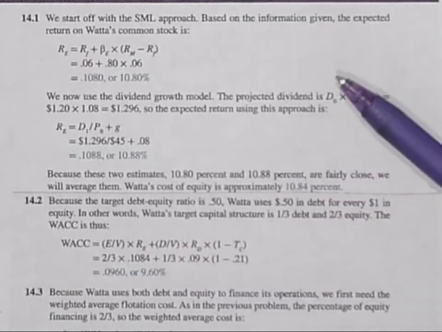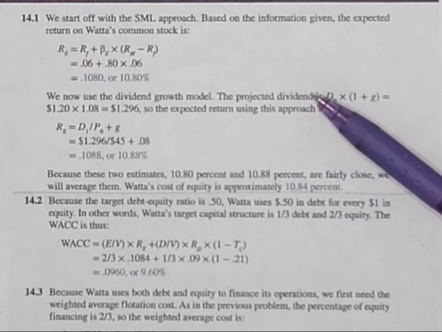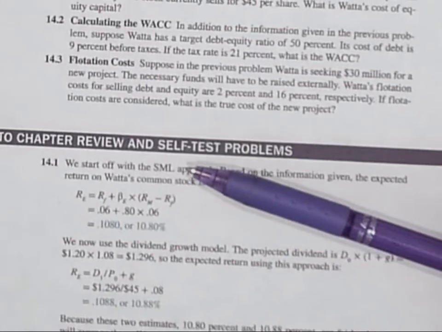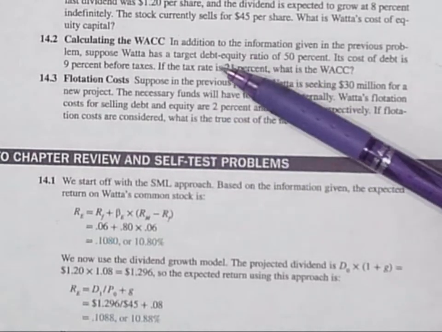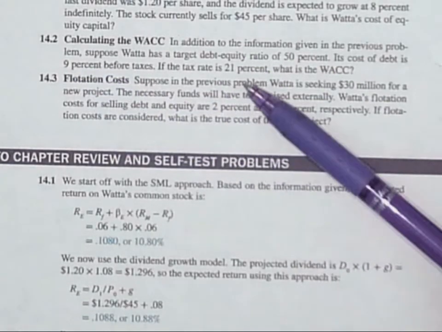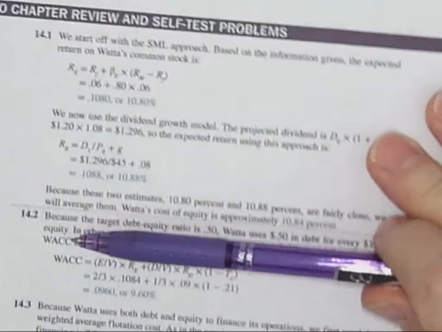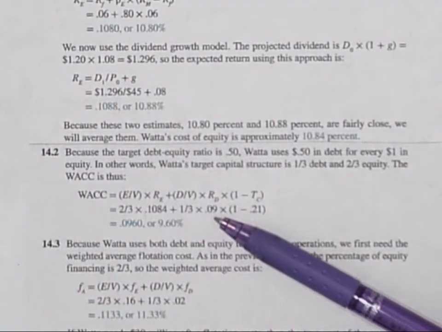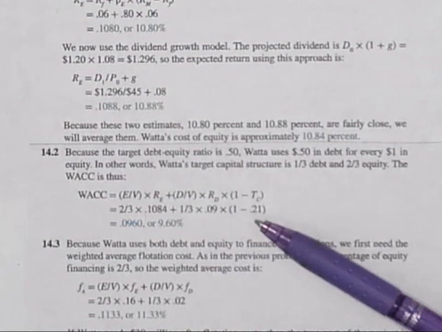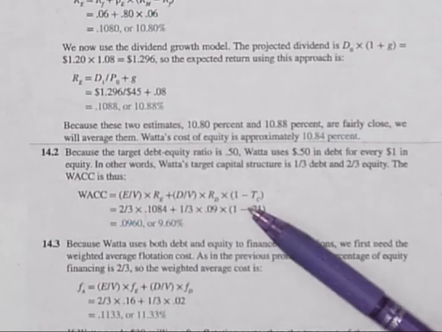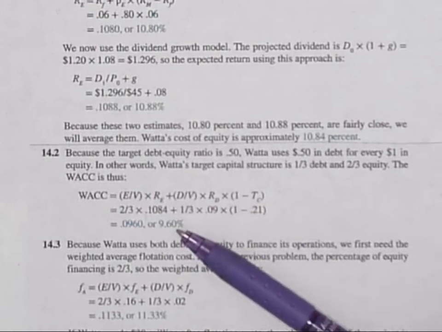They haven't asked for the debt portion, but it says here that the cost of debt is 9% and the tax rate is 21%. So we'll plug that in, 9% and 1 minus 0.21. Multiply these three, and add them up, and you get 9.6%.